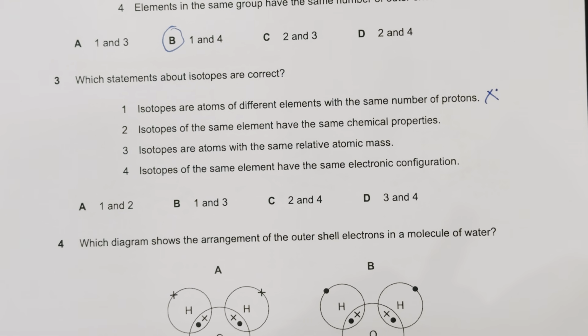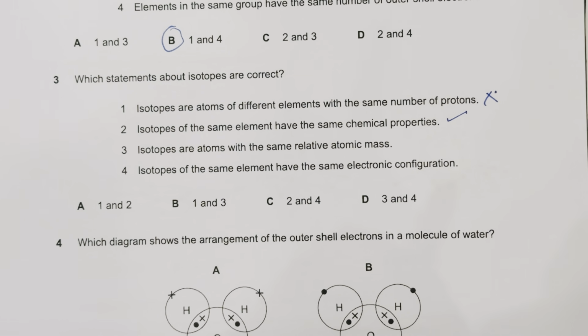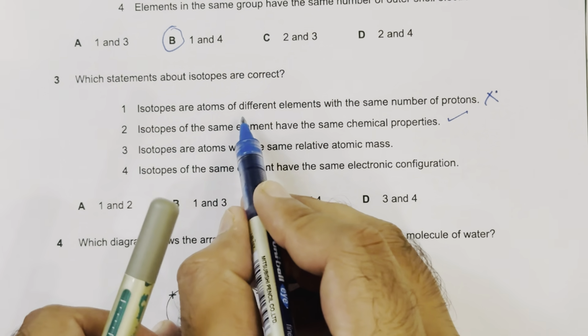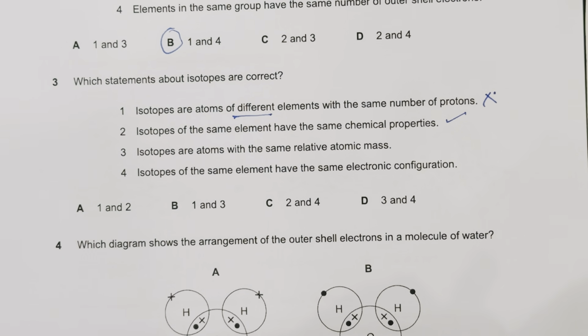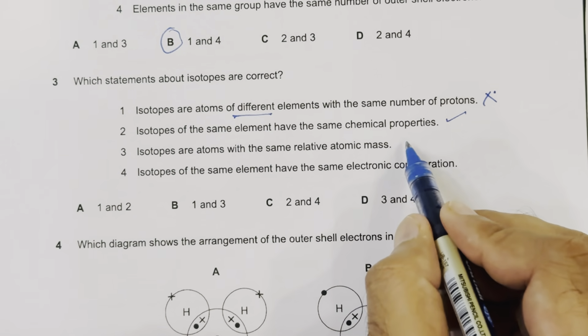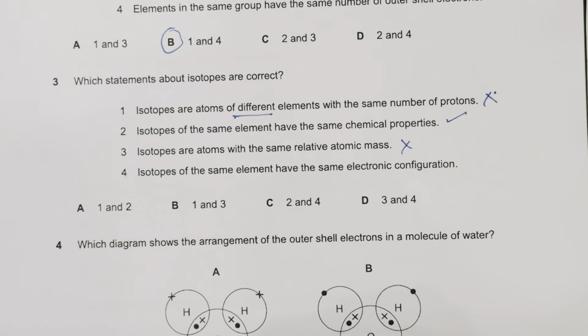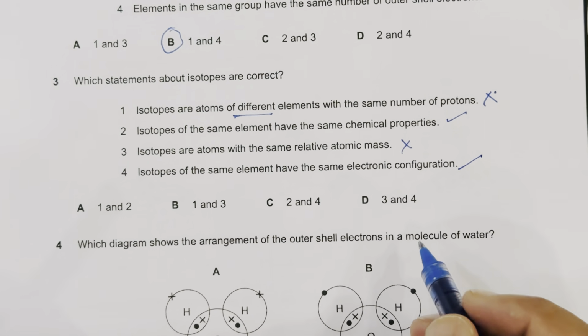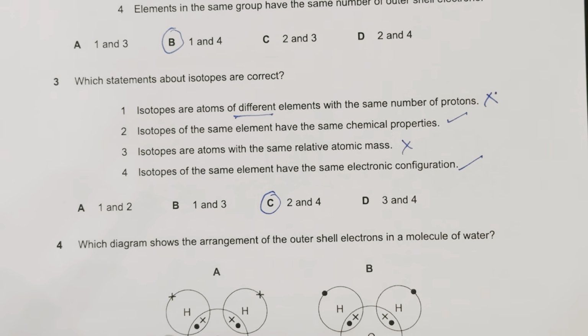Isotopes of the same element have the same chemical properties. Yes, their physical properties do differ, but their chemical properties remain the same. The wrong option was due to different element. Isotopes are atoms with the same relative atomic masses. No, they have different atomic masses. Isotopes of the same element have the same electronic configuration. Yes, because electronic configuration depends upon the number of electrons. So options 2 and 4 are the correct options.